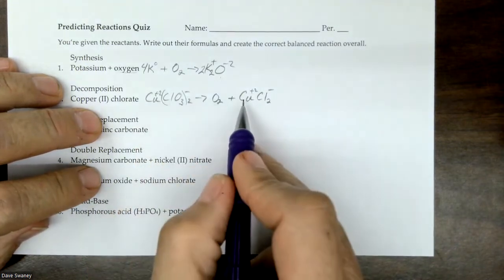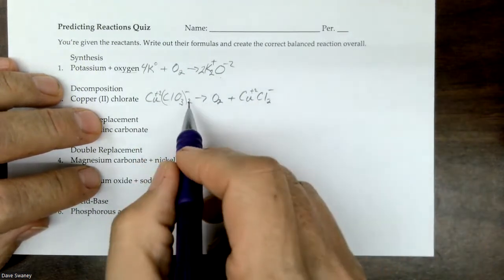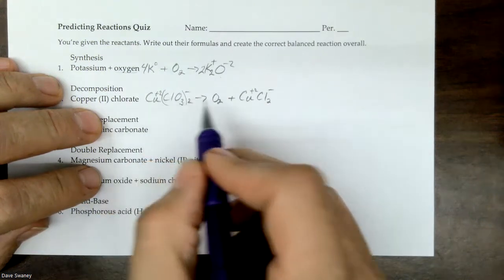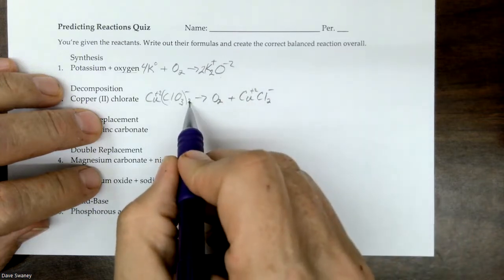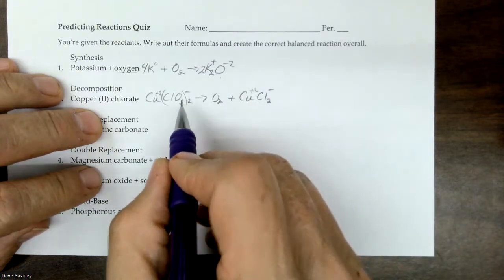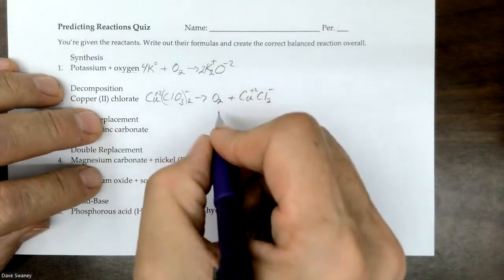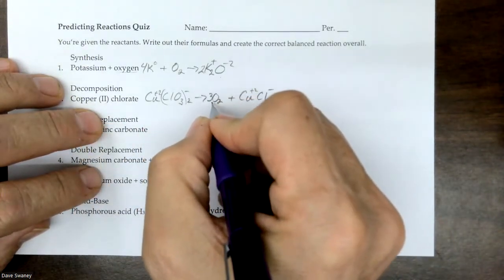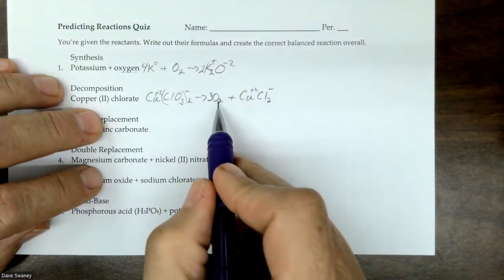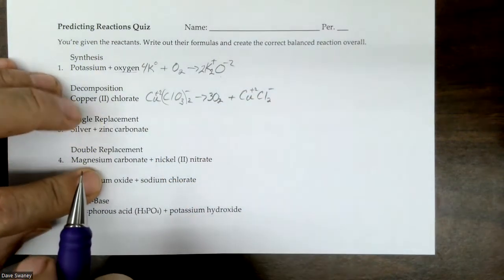1 copper goes in, 1 copper comes out. That's pretty good, but how many chlorines go in? 2 and then 2. Oh, so that matches. All right, but how many oxygens go in? 2 sets of 3 is 6. So we better have 6 coming out. And we do that by having 3 sets of 2 come out, because 3 sets of 2 is also 6.